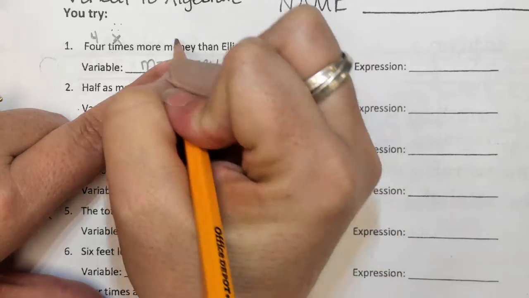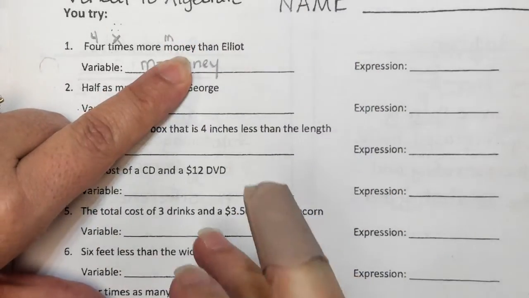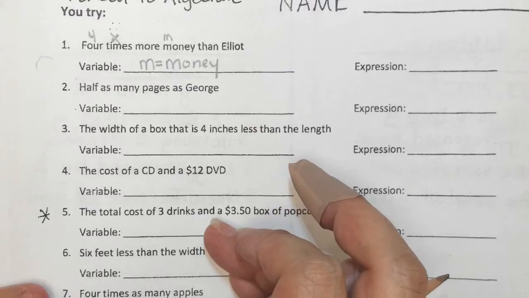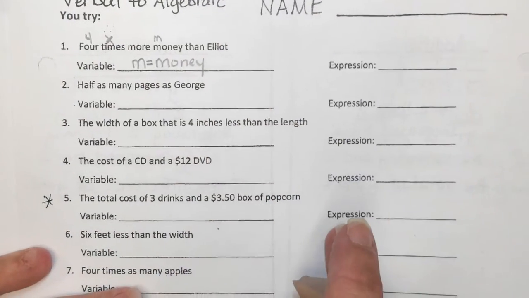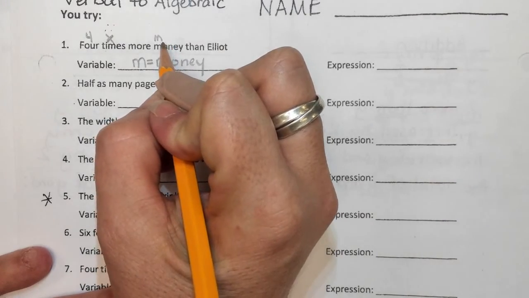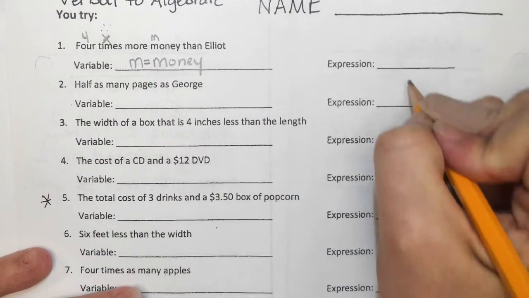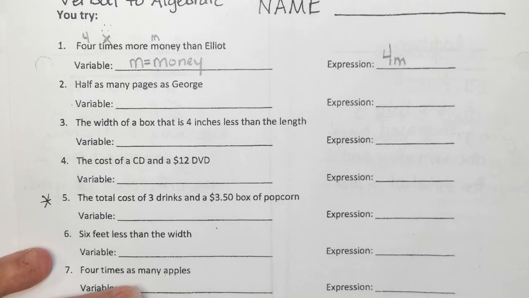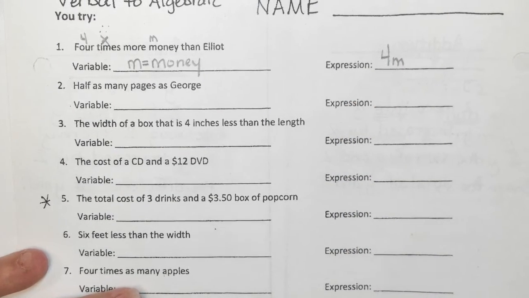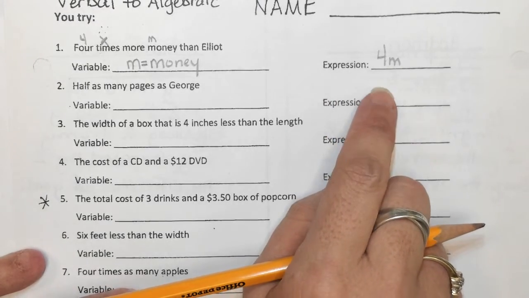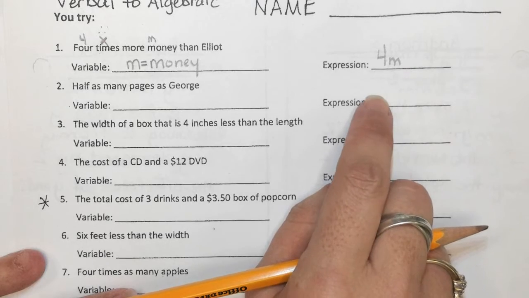We are saying that M is money. You have just laid out your expression above the words. I know it kind of sounds silly, but you wrote it right there. It is 4 times M. So how do you write 4 times M? 4M. Bam. Right there. For some kids, though, this can be really confusing.